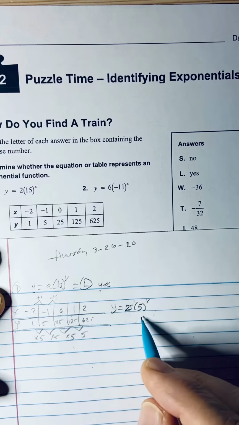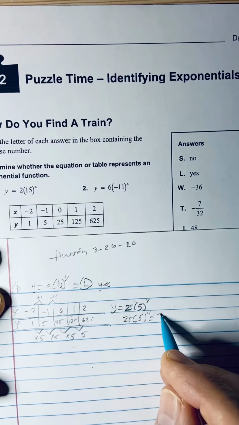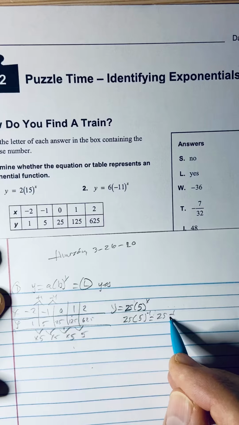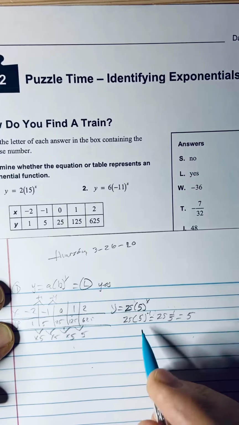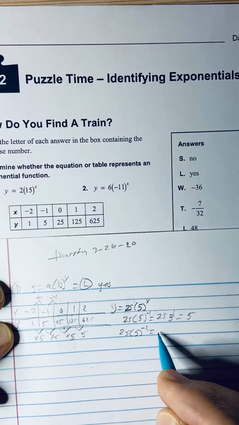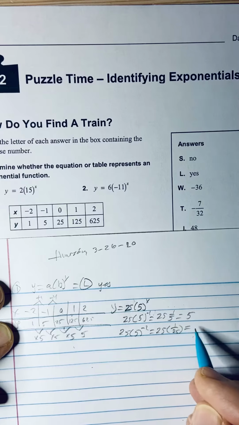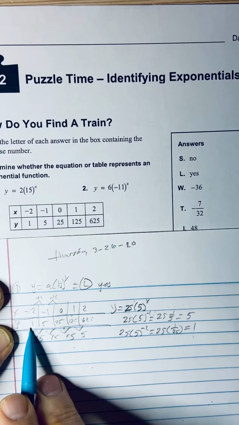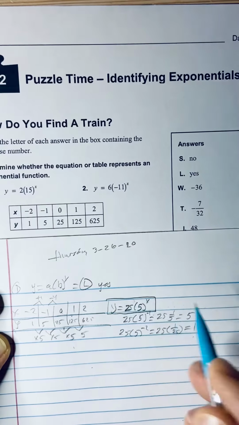And so if it's 25, 5 to the -1 equals 25 times 1 over 5, that equals 5. So that checked. Well, let's check it with 2. 25, 5 to the -2 equals 25 times 1 over 25. That equals 1. So that worked. So this looks pretty good at this point here.